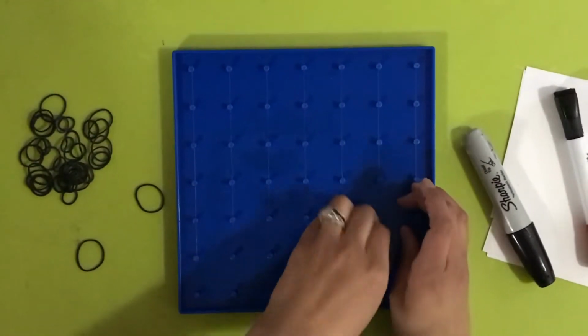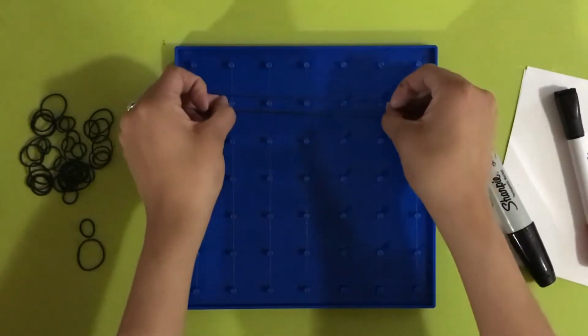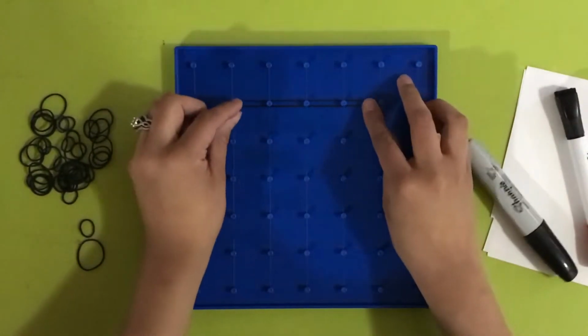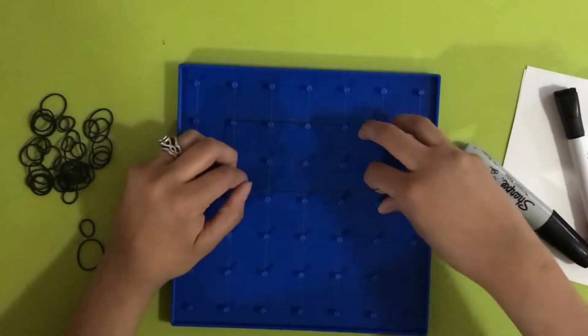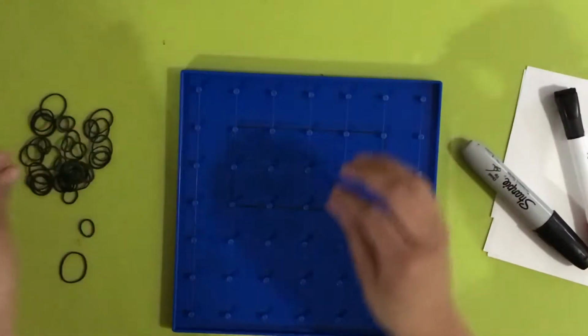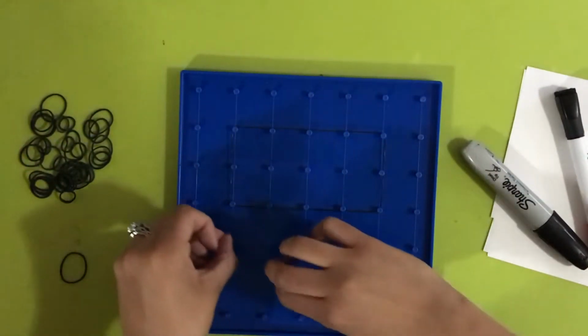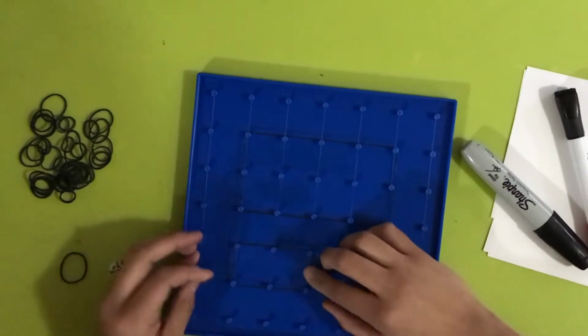So we can also create rectangles in the same manner. Use different size Geobands to create different size shapes.